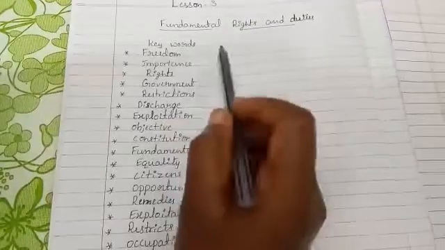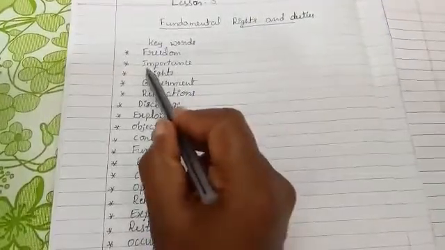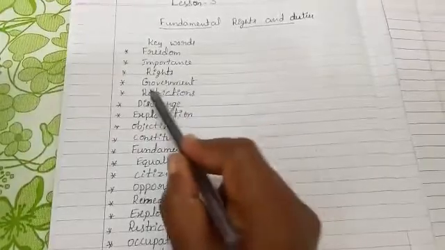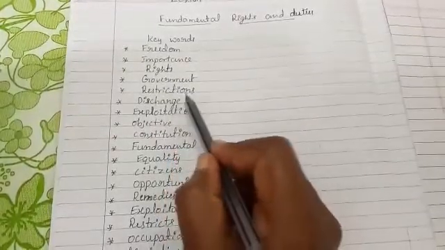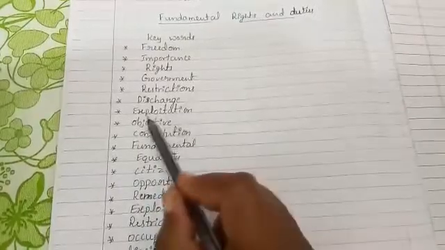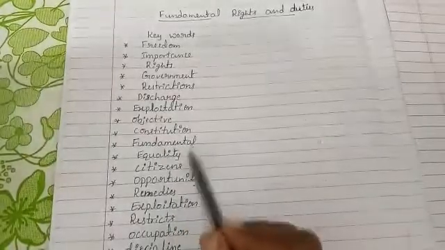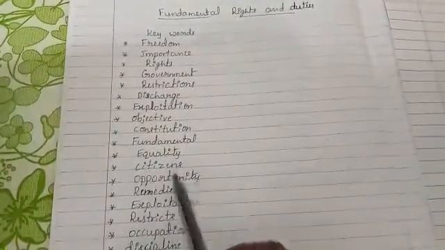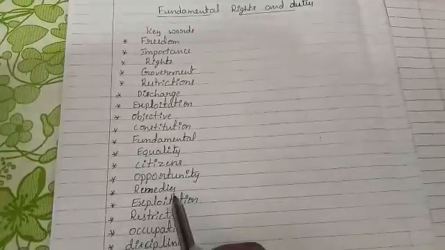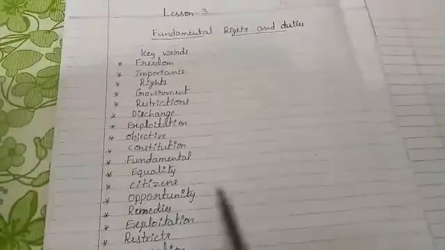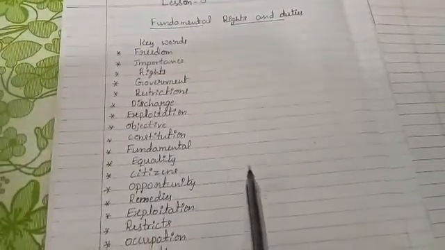First word, freedom, importance, rights, government, restrictions, discharge, exploitation, objective, constitution, fundamental, equality, citizens, opportunity, remedies, exploitation, restriction, occupation, discipline, violence. So dear students, these are the keywords from your fundamental rights and duties lesson.